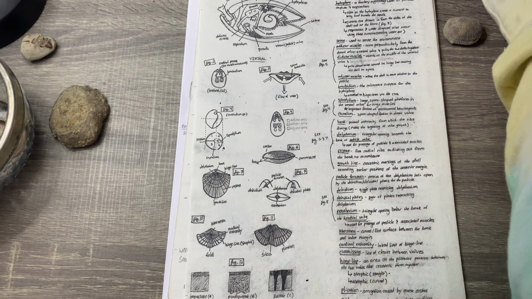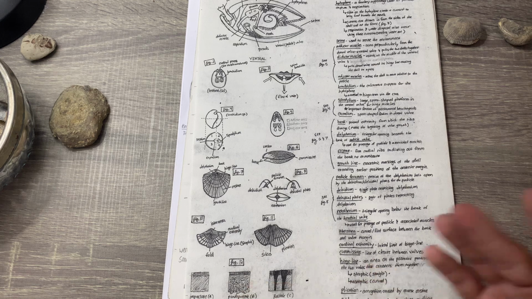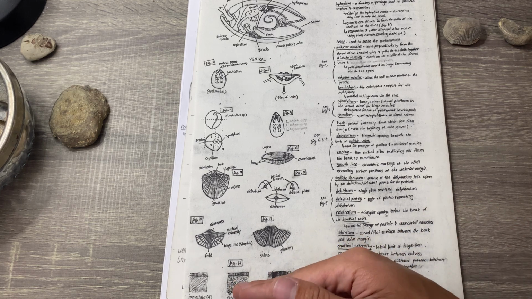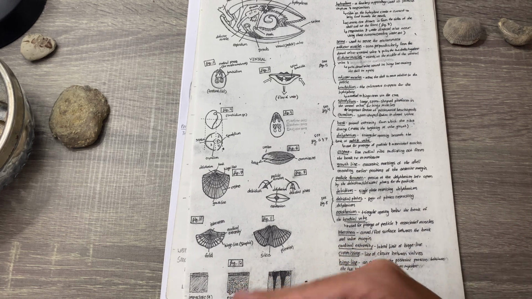Alright, and this is going to be important because this is how we define some of the different groups of brachiopods. For example, pseudopunctate you will only see in strophomenate brachiopods.